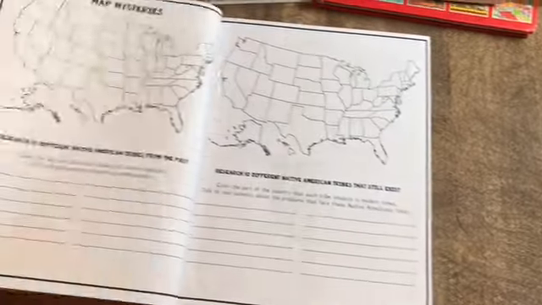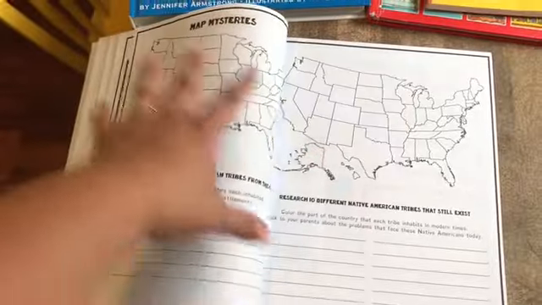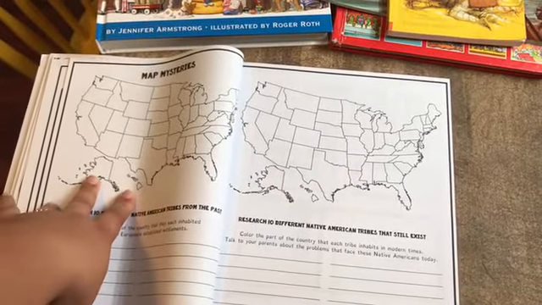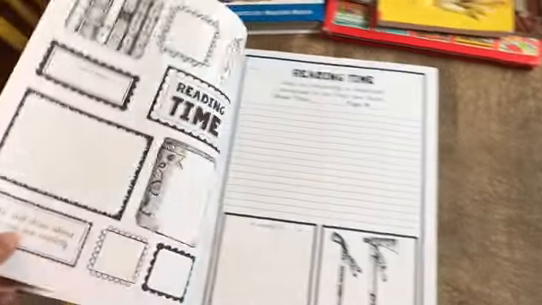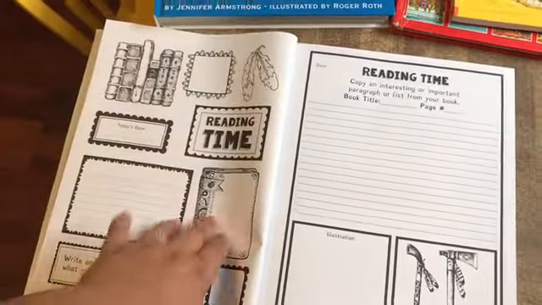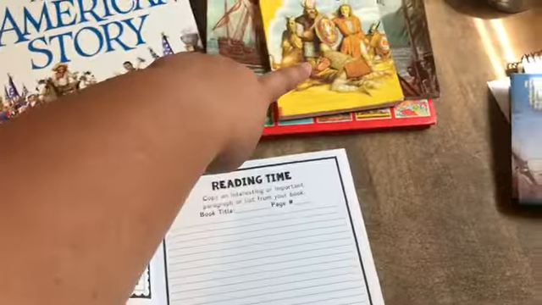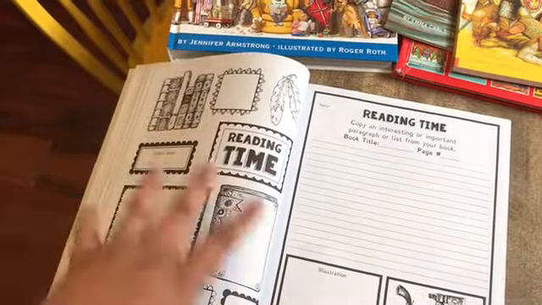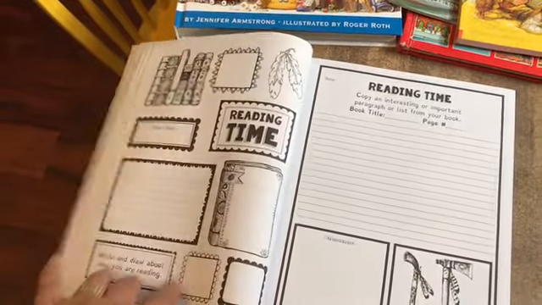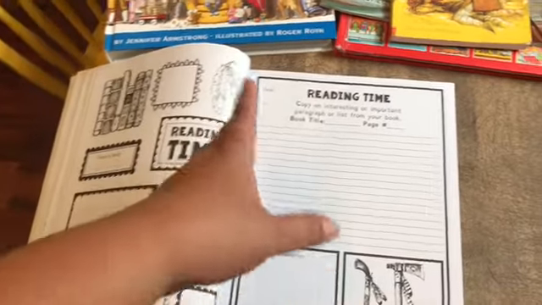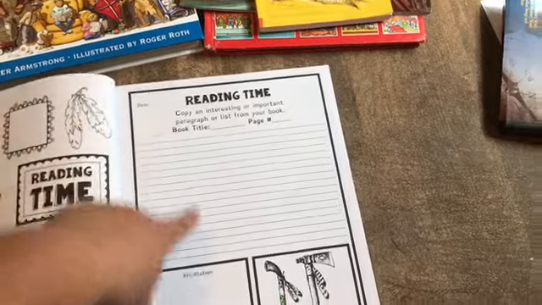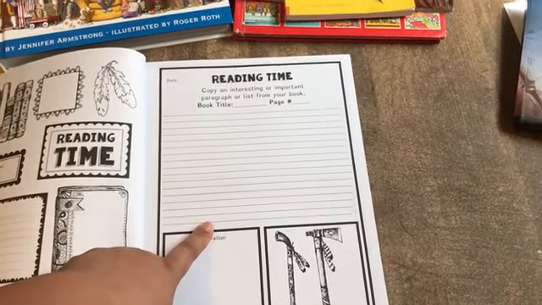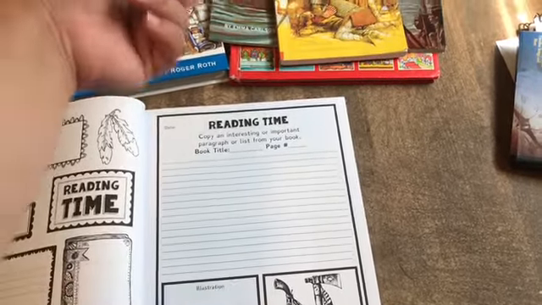So he does more research. I don't want to read everything. Then there's mapping. He does mapping of past Native Americans and current tribes that are still here with us. Then reading time. So this is where that book will come in. He'll read it. He'll give me a paraphrase about it. Draw some things that he liked or that stuck with him. And then again, here's the same thing: copy an interesting piece of information or paragraph from that book.